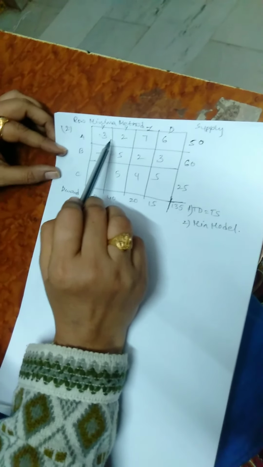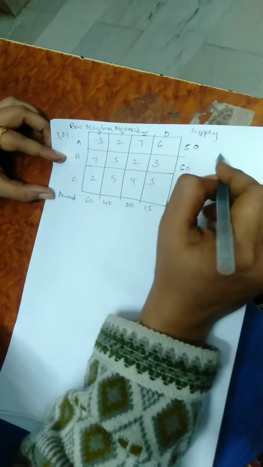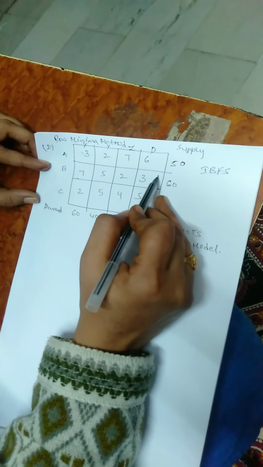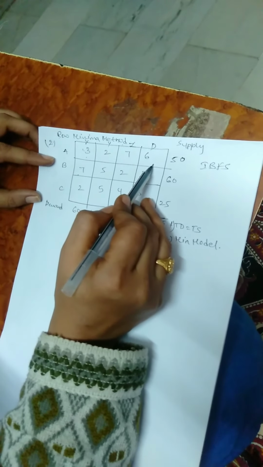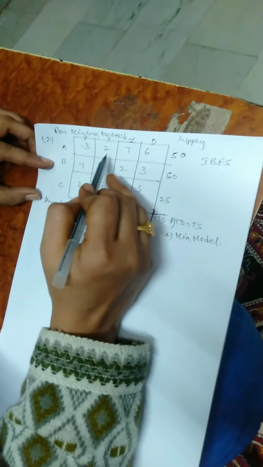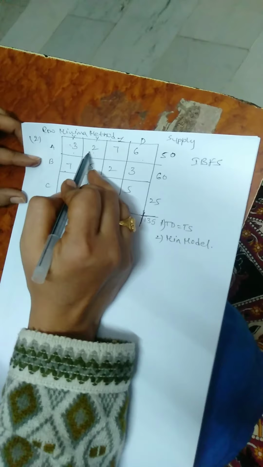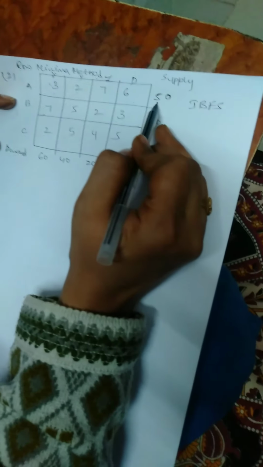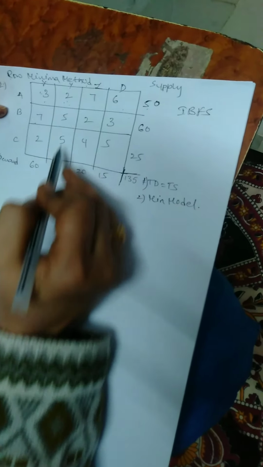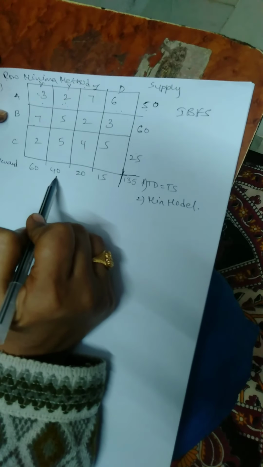Next, let us see how to find IBFS using row minima method, the second method. In row minima method, consider the first row. In the first row, what is the least cost? This is the least cost. For this cell, the supply is 50 units and the demand is 40.